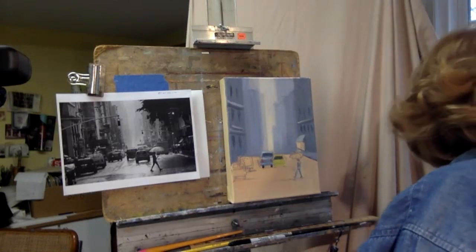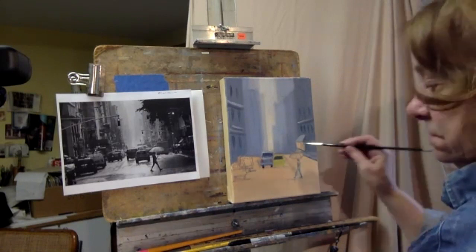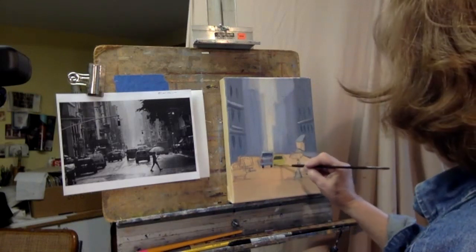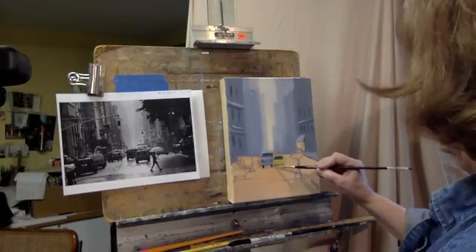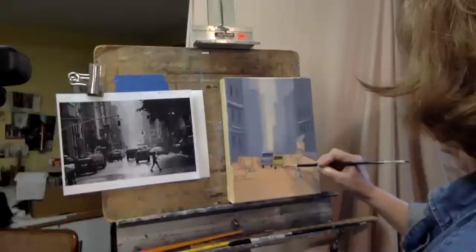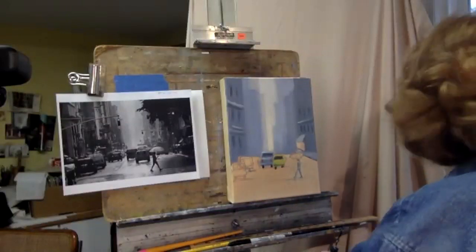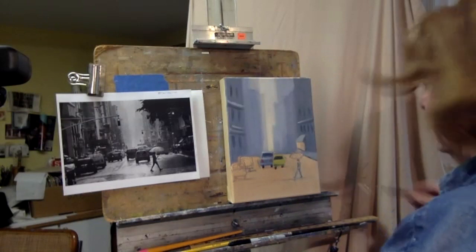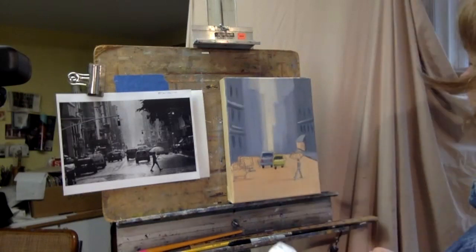I'm going to take a darker color, suggest the bumper. Let's get the tires in there. Now let's put a little highlight on top of the trunk of that taxi or whatever it is. Put a little lighter yellow there.